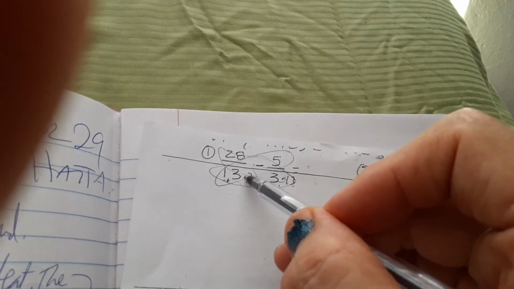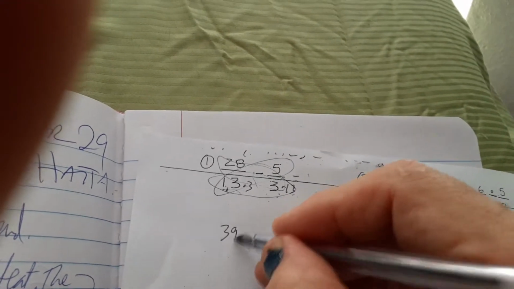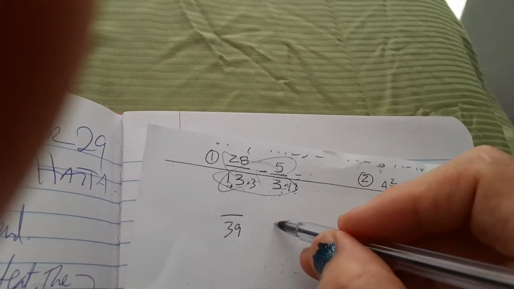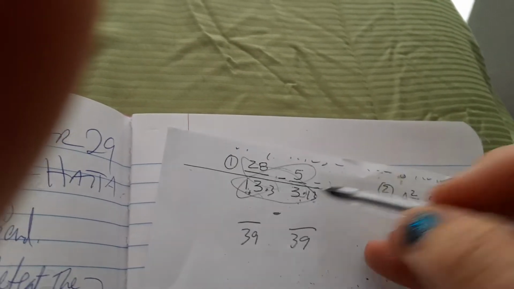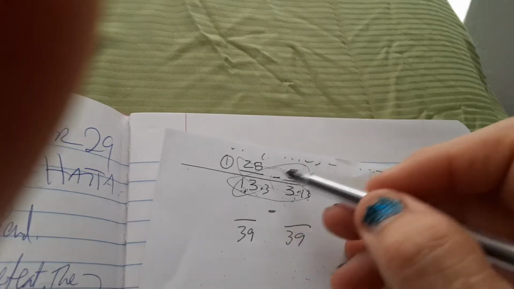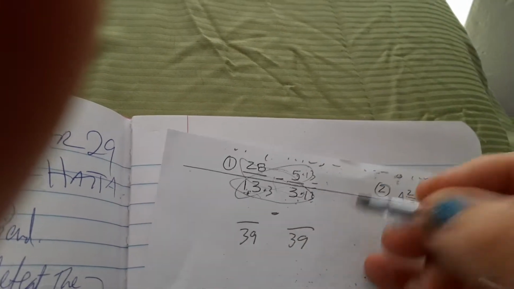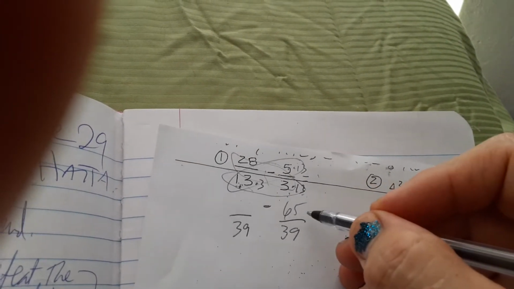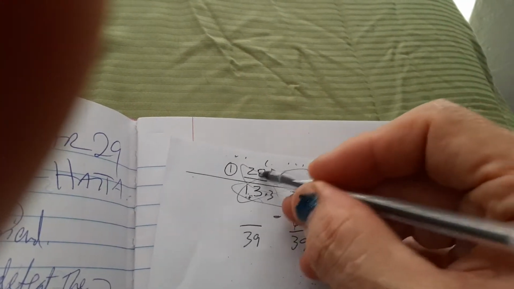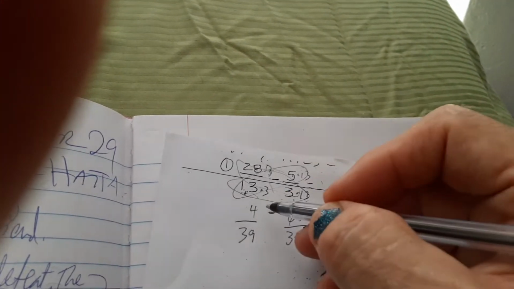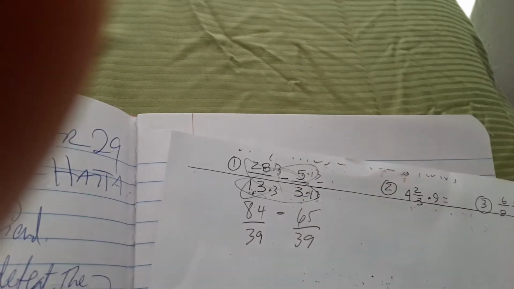So this is 3 times 13, 39. And that one is 2. The minus goes between. And then I do 13 times 5, 65. I do 3 times 28, which is 84.